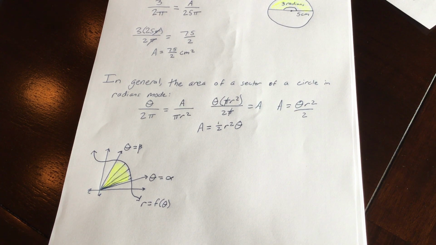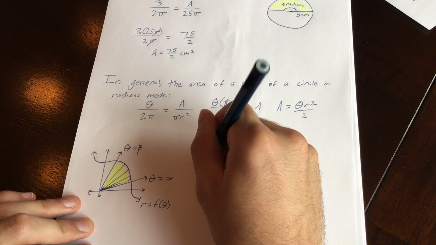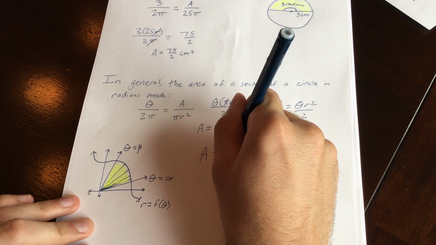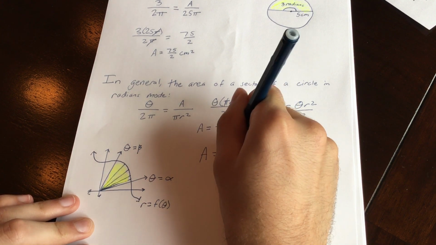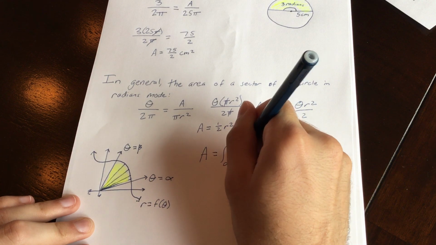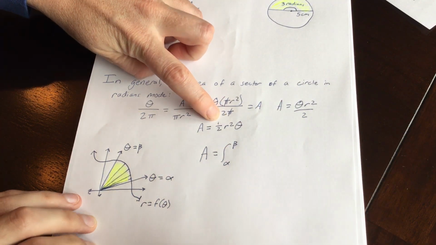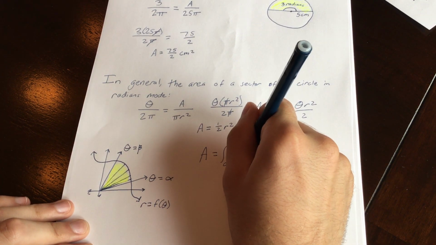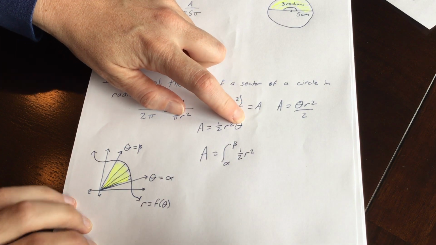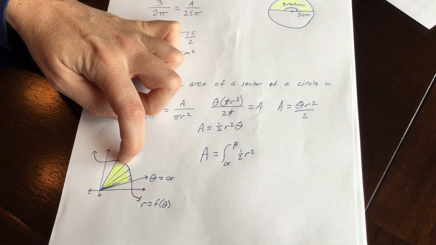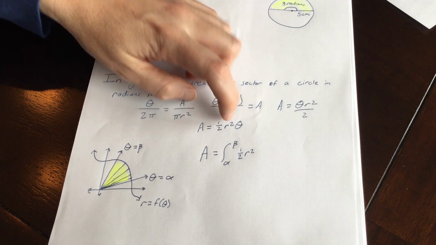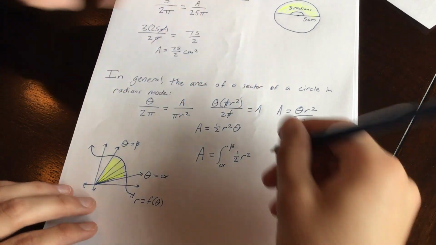So the area of the yellow shaded region here would be the integral from alpha to beta of just the area that we have for the area of a sector. So it would be 1/2 r squared. Now watch this. Instead of theta, if these are infinitely small, then this would be a very small change in your angle measure, or a very small change in theta. And we have calculus notation for that. So instead of theta, you're going to see d theta.